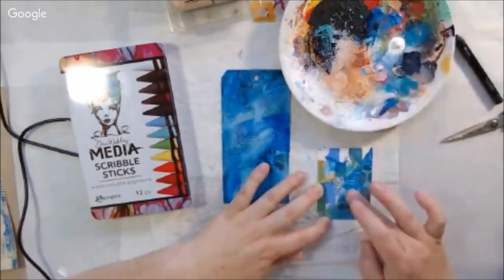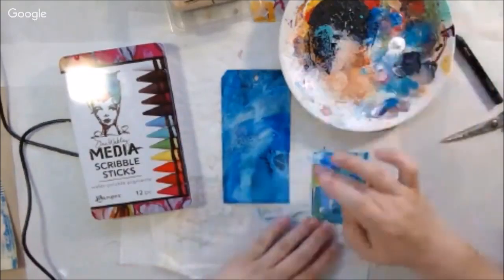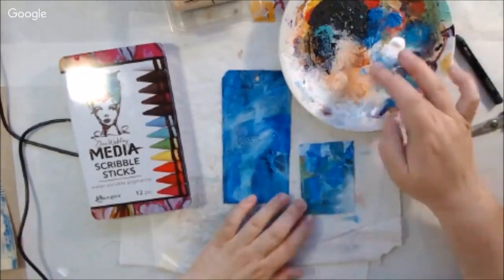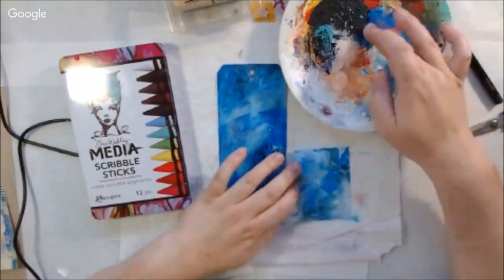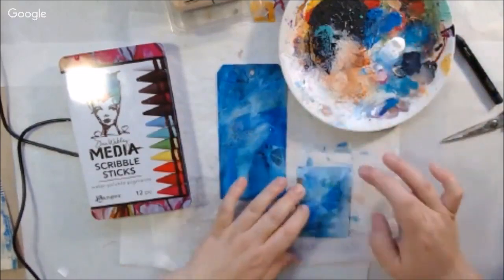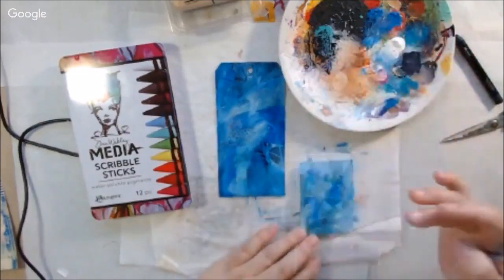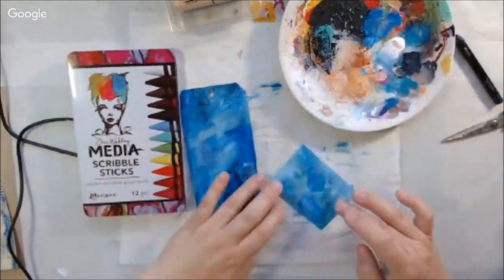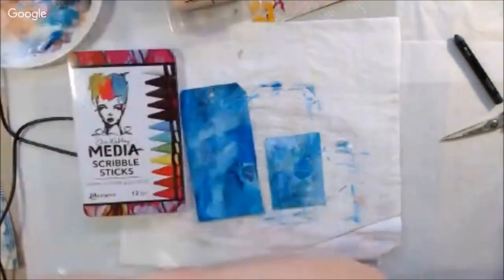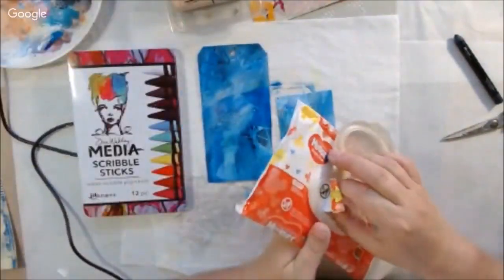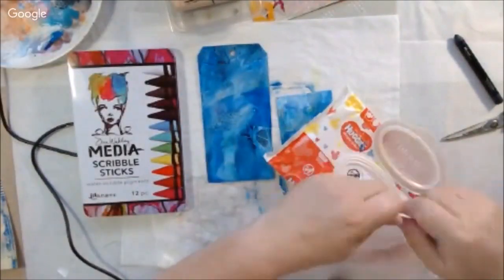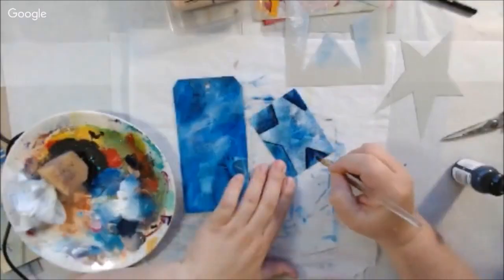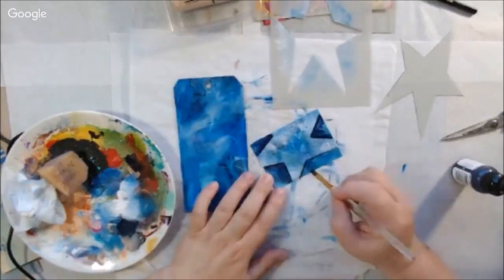I started out with collage. These are just papers from my scrap bin that I haven't put away, and I was going for teals and blues, dark blue, and I put the collage on, and then now I'm unifying the collage using my fingers and a little bit of Dina Wakley paints and even a Dina Wakley scribble stick in the color Night, and I just blend with my fingers, you know.